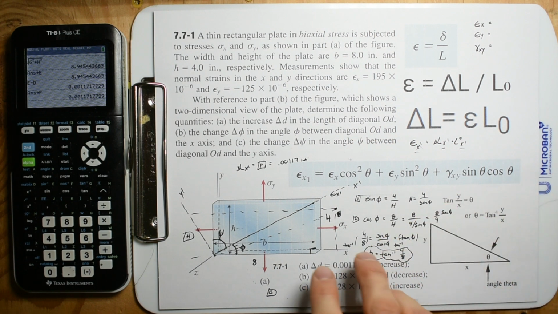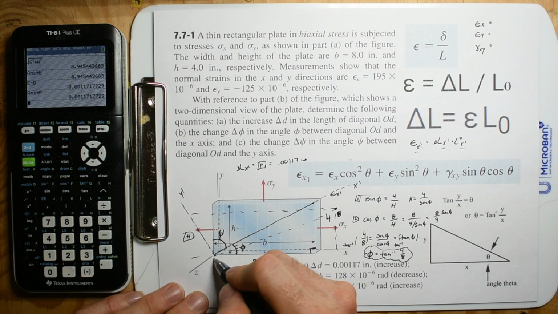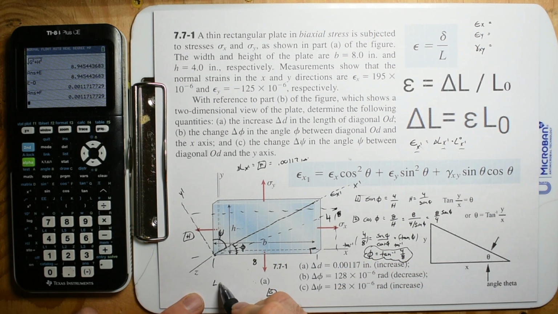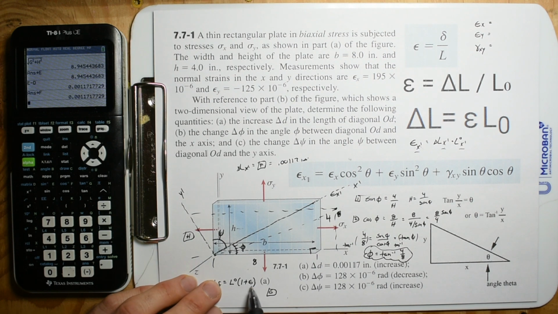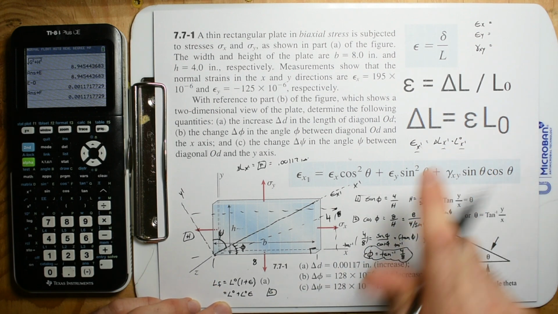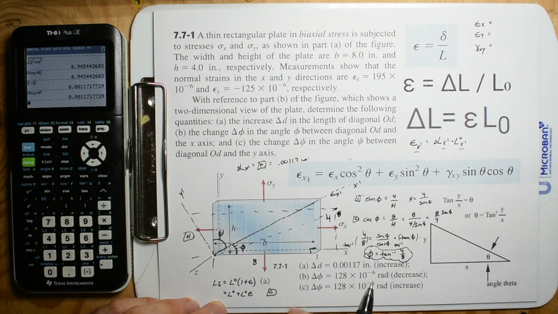Alright, so now we're going to show you that the length final, all we did here was do the initial length and then 1 plus e. And so let's FOIL this through, because that's going to be the initial length plus the initial length times the normal strain in that x direction. Dang it, I always mix up these. And let's write this one more different way. So strain times initial length. And that's going to be length final.